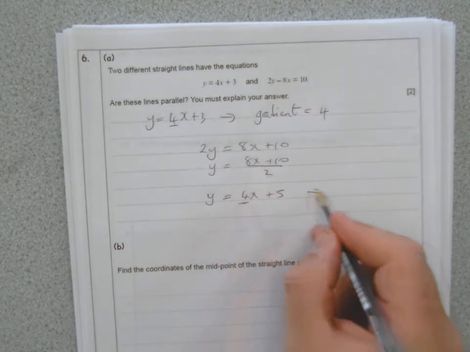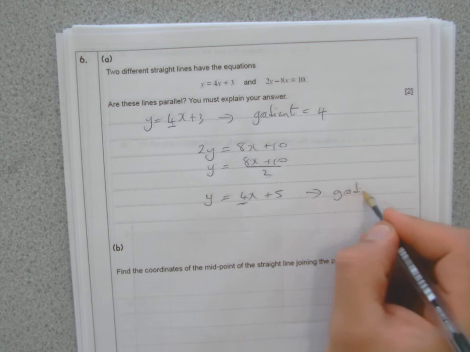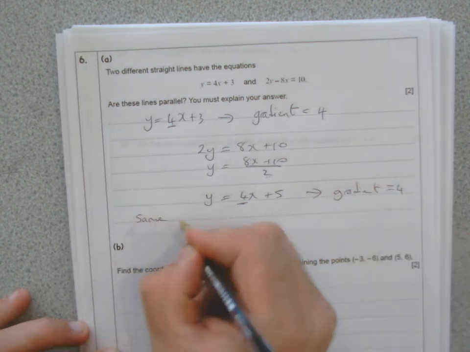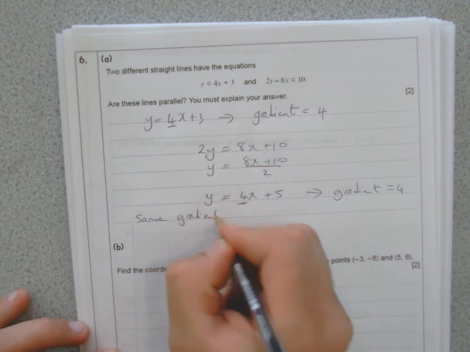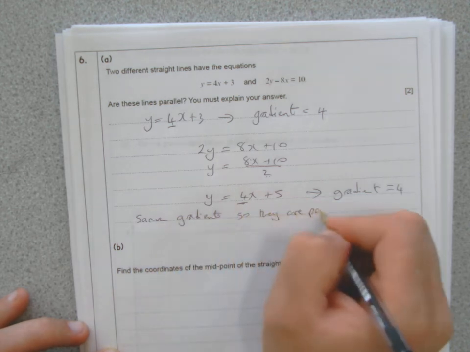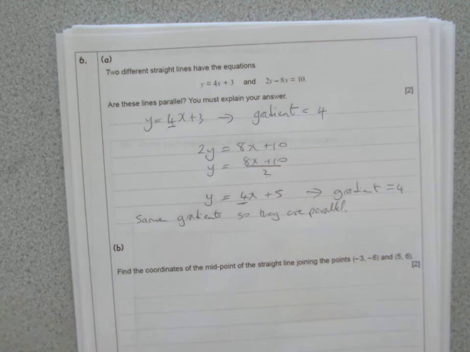Notice they've got the same gradient, okay? Same gradient. So if they've got the same gradient, then they're parallel. They're parallel because they've got the same slope. They're just as steep as each other, so they go in the same direction.